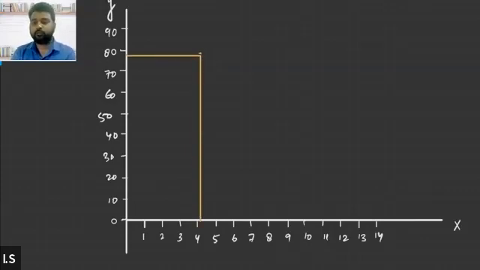We are not required to draw this line. We will be just plotting the dot. So the dot will be somewhere here, indicating 4 and 78.